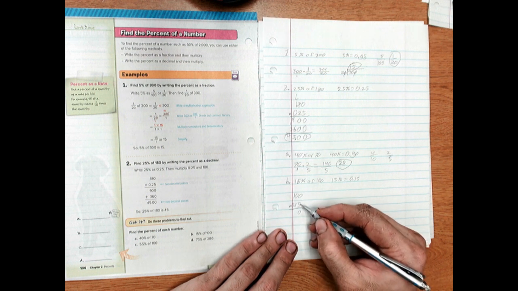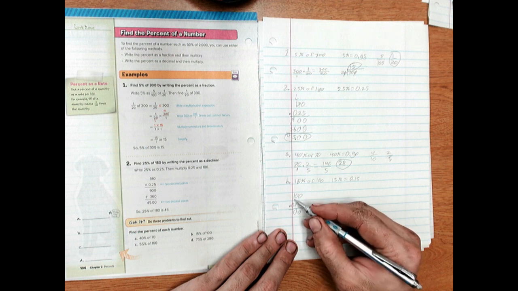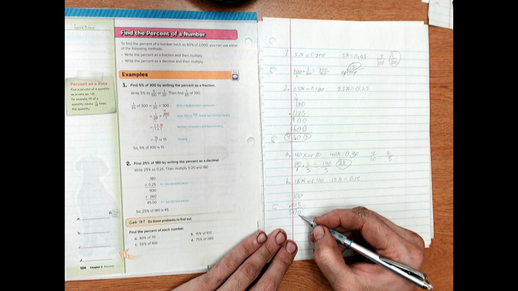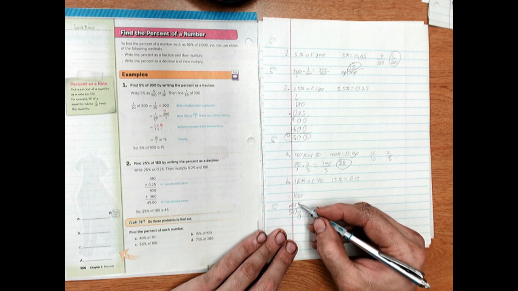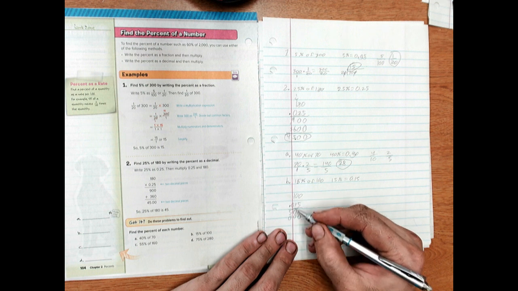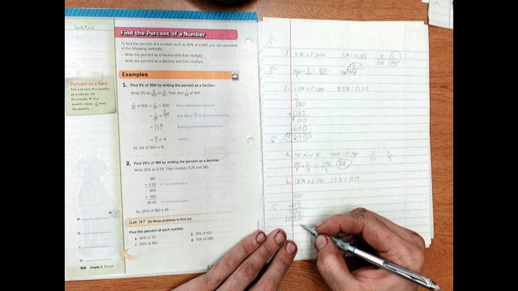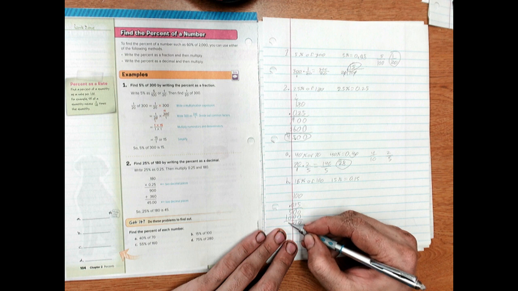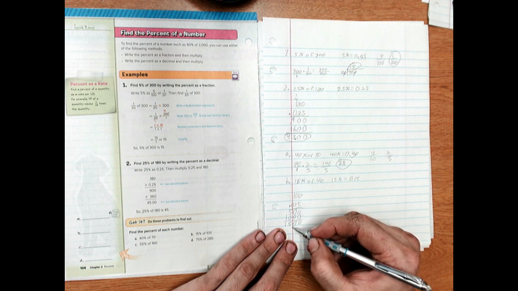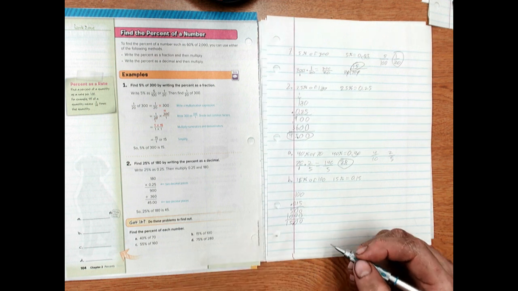5 times 0 is 0. 5 times 0 is 0. 5 times 1 is 5. First bring down the 0. 1 times 0 is 0. 1 times 0 is 0. 1 times 1 is 1. 0, 0, 5, 1, and 2, 15.